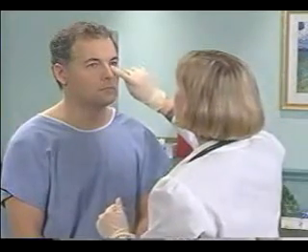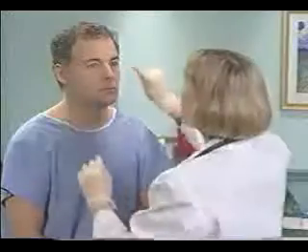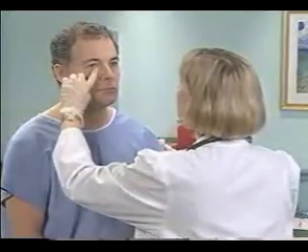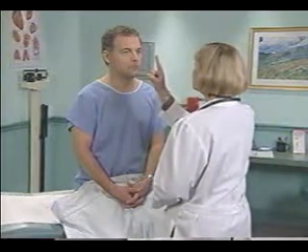Palpate the lacrimal apparatus by gently pressing below the orbit. Pressure here should not produce exudate or excessive tearing. Next, you'll check the patient's extraocular movements to assess the extraocular muscles and innervation of the oculomotor, trochlear, and abducens nerves. Place your finger 12 inches from the patient's eyes.